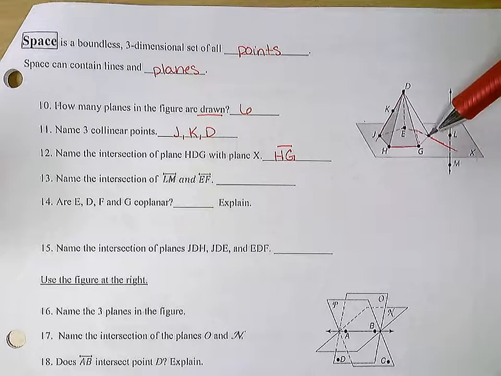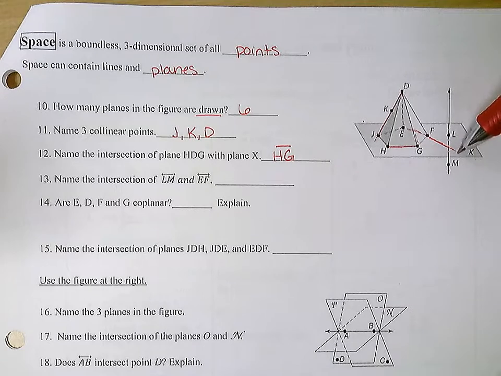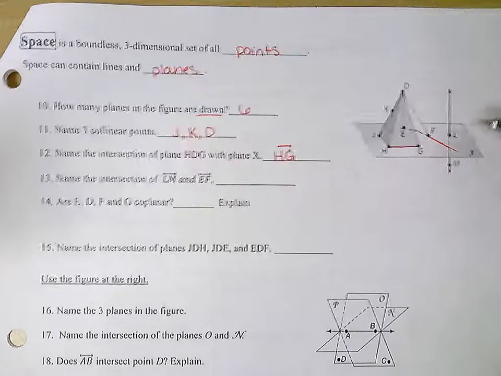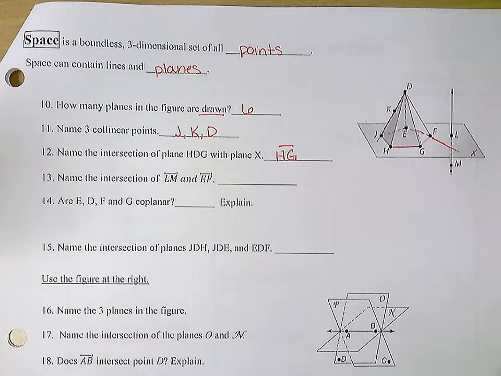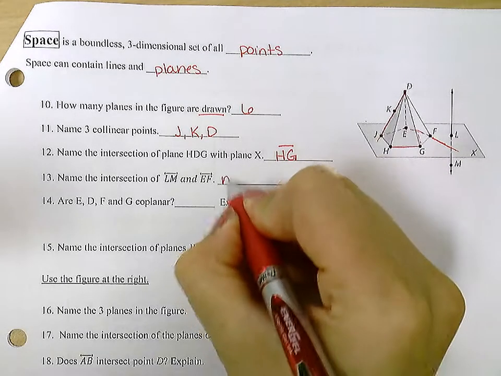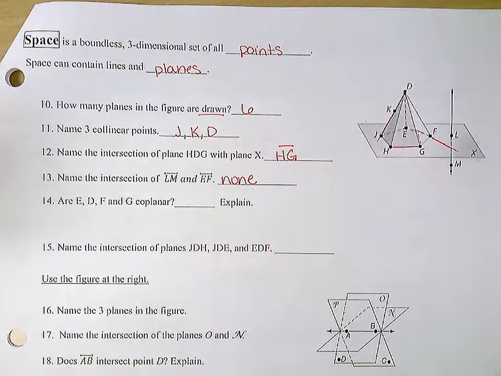This one will go right past point L, and line LM is vertical. That one's horizontal. Those two lines will never intersect. So this would be none. There is no point of intersection. Again, you have to think about it three-dimensionally.